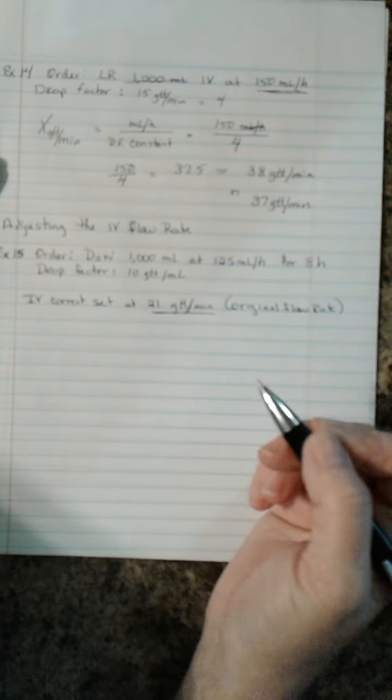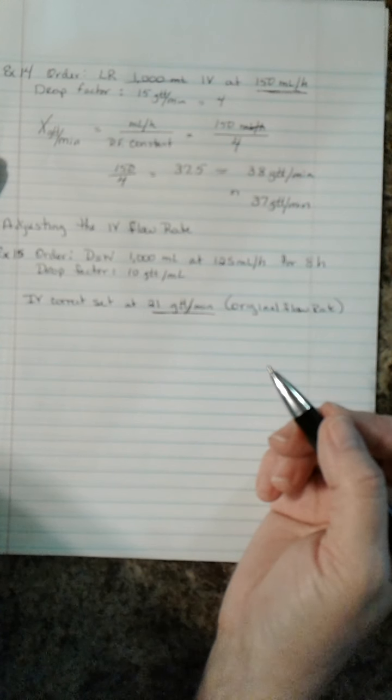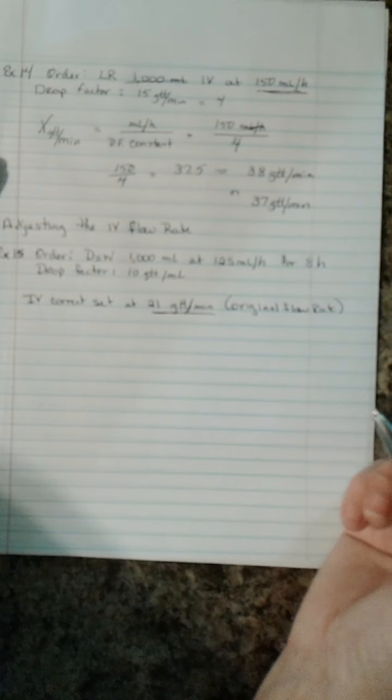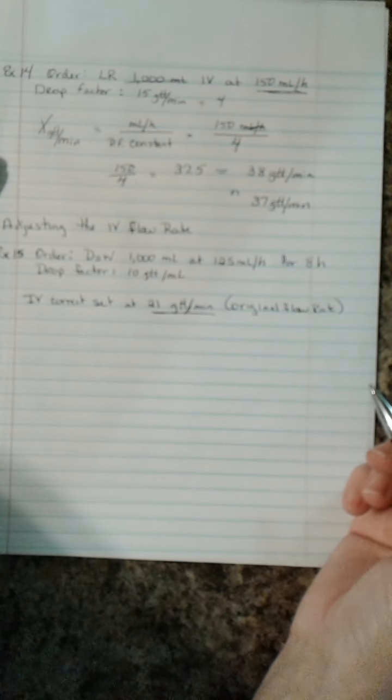So if we're going through the change of shift, or you're making your hourly checks on the IVs, this one does say during your regular IV monitoring, at the 4th hour after starting the IV, you find 600 milliliters remaining.